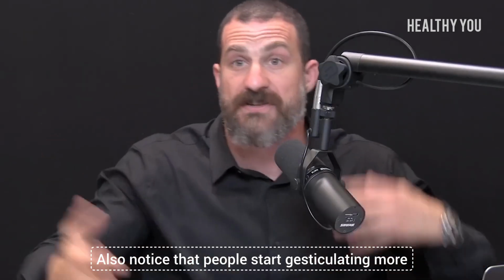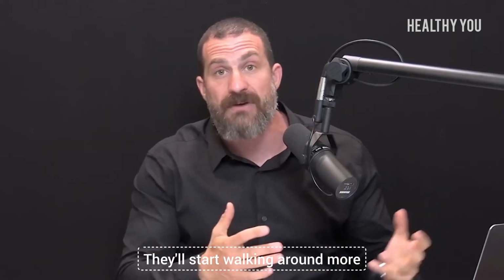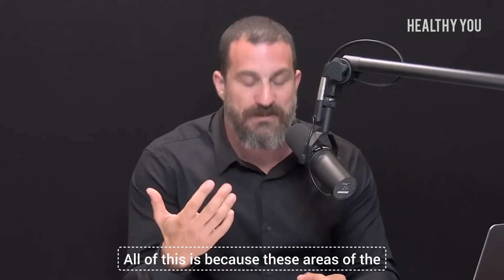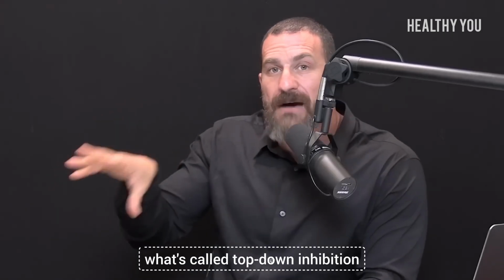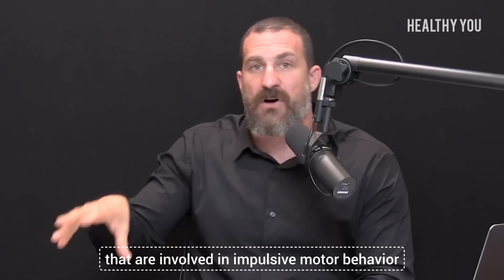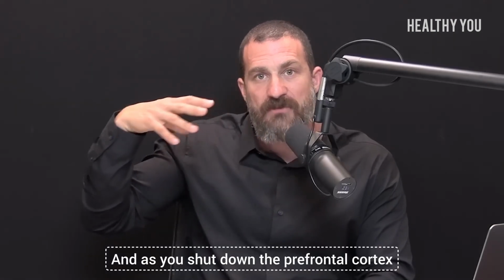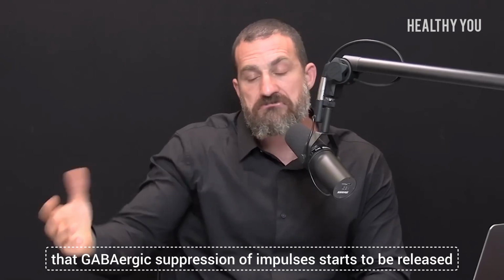Also notice that people start gesticulating more. People will start standing up and sitting down more. They'll start walking around more. If there's music on, people might spontaneously start dancing. All of this is because these areas of the prefrontal cortex normally are providing what's called top-down inhibition. They are releasing a neurotransmitter called GABA onto various parts of the brain. They're involved in impulsive motor behavior and thought patterns. And as you shut down the prefrontal cortex, that GABAergic suppression of impulses starts to be released.